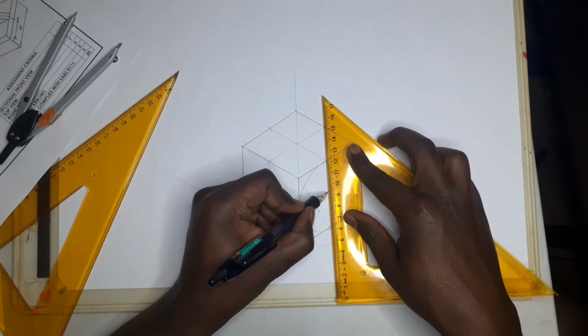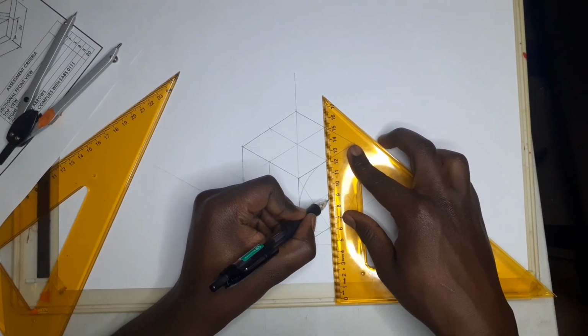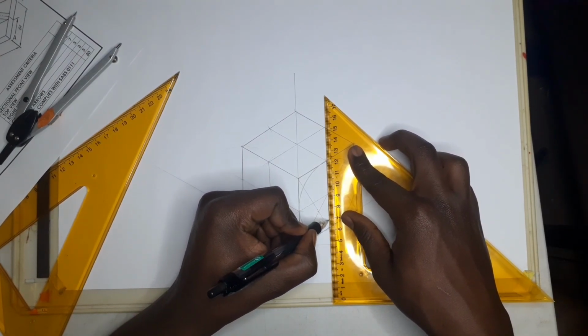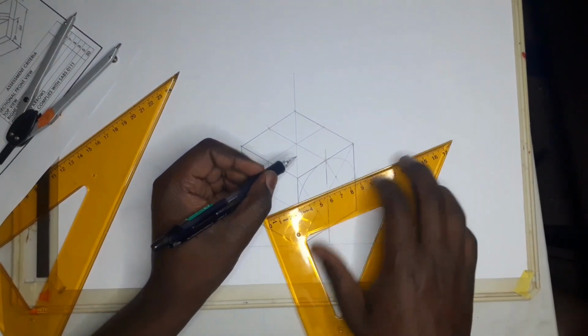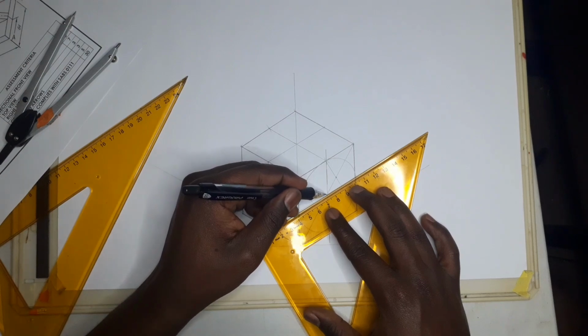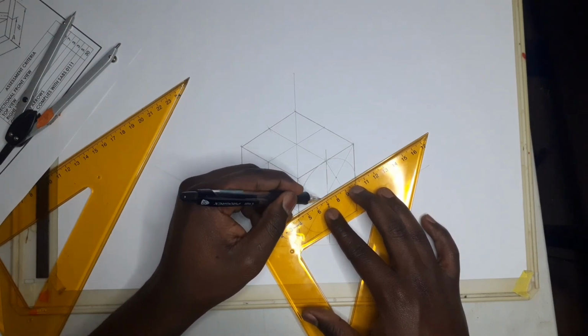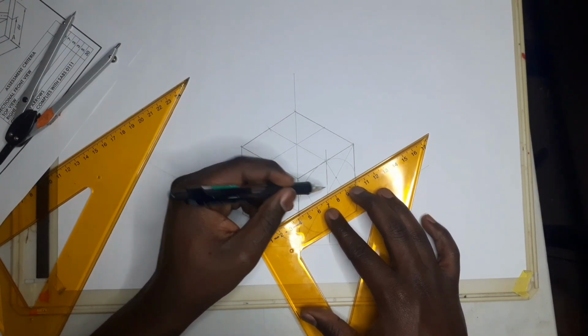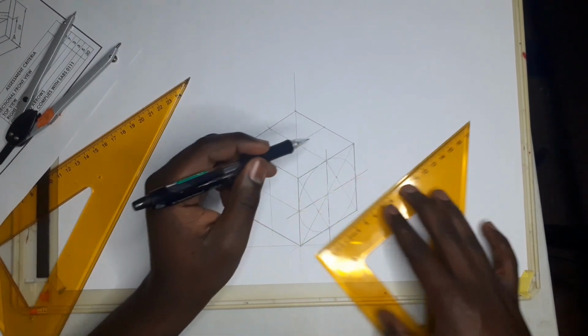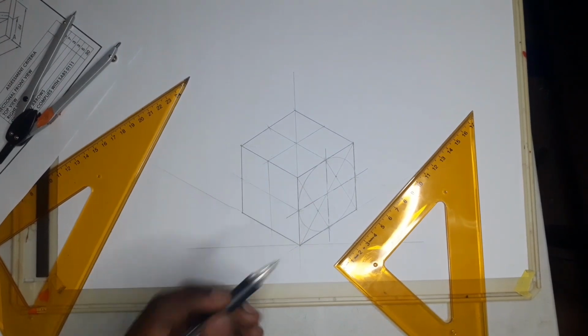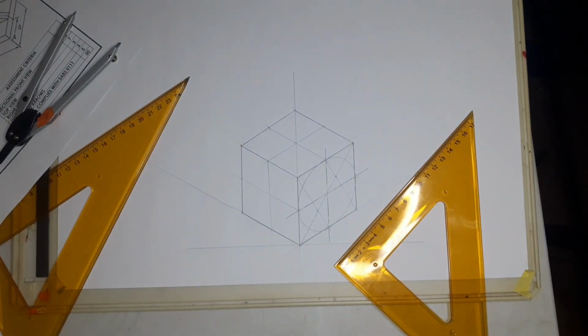Now don't forget the center lines. In grade 10 you get marks for this one. The center marks is short distance and long distance.